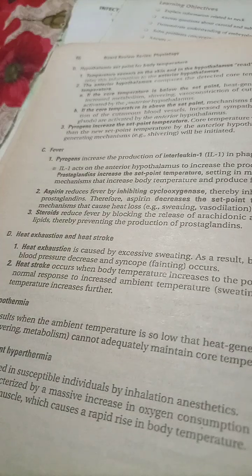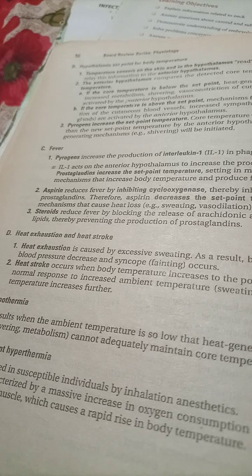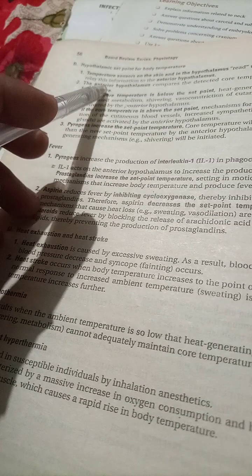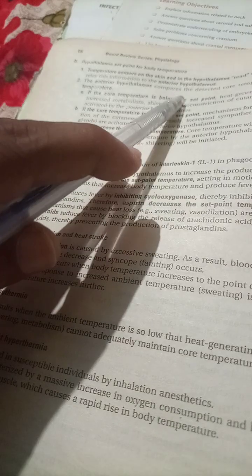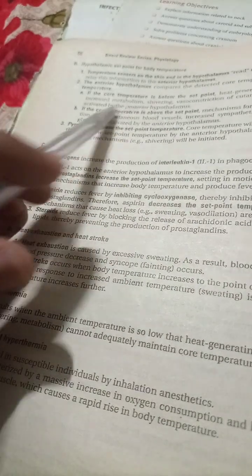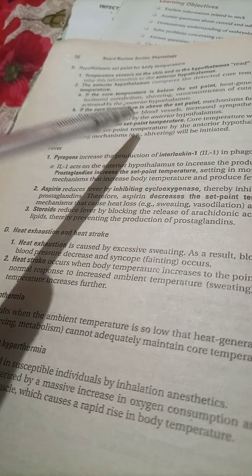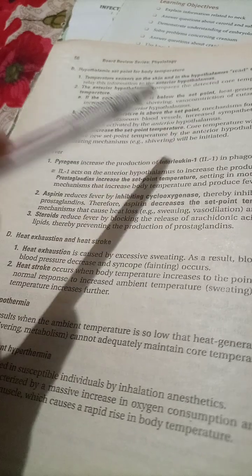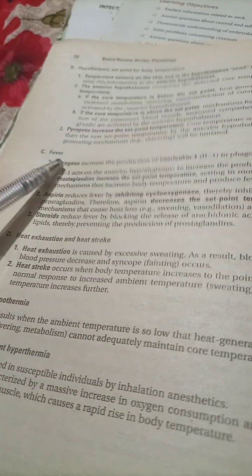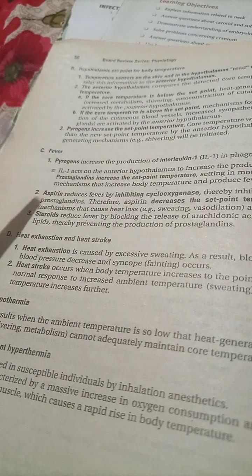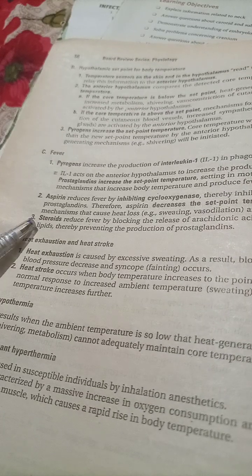The anterior hypothalamus causes cooling and temperature maintenance. The anterior hypothalamus compares the detected core temperature to the set point. If core temperature is below the set point, heat generation is activated. If core temperature is above the set point, heat loss through vasodilation is activated. So pyrogens increase the set point temperature, which results in fever, and fever is mediated by pyrogens and reduced by aspirin and steroids.